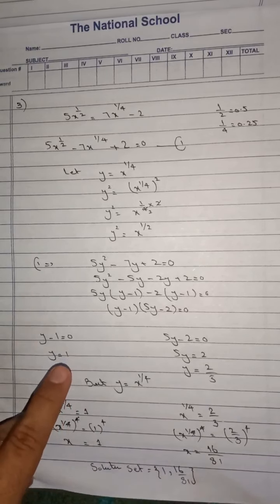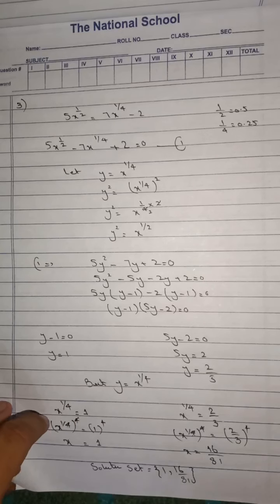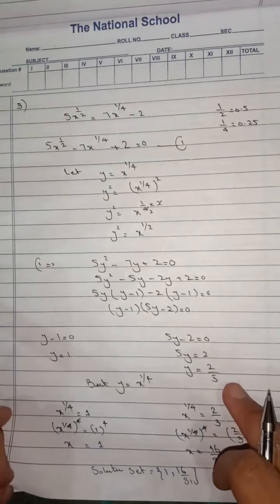Okay, they are the simple parts. Similarly, in the fourth and fifth parts, I will reduce the given equation to a quadratic equation, and the rest of the part you solve yourself.